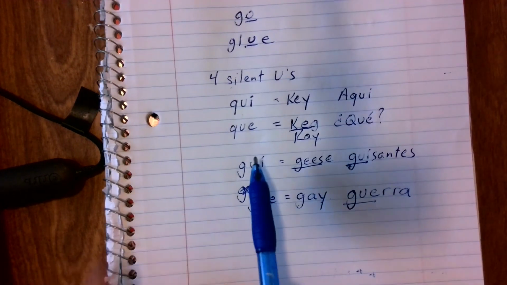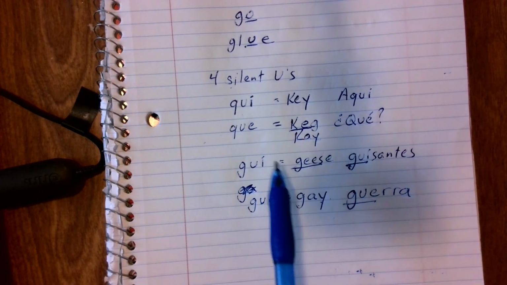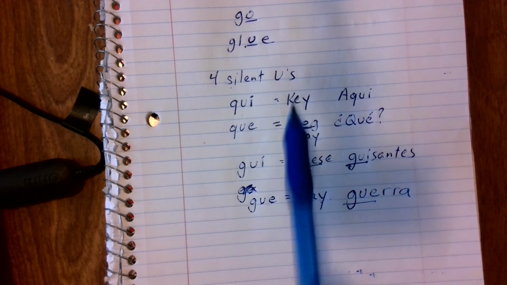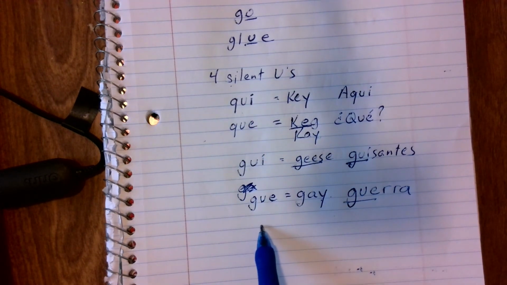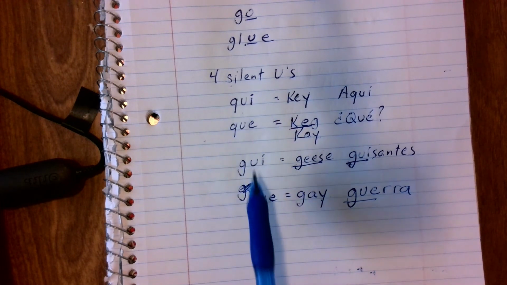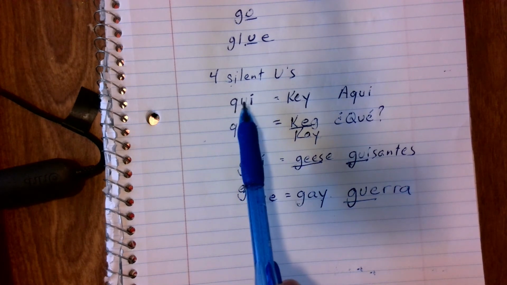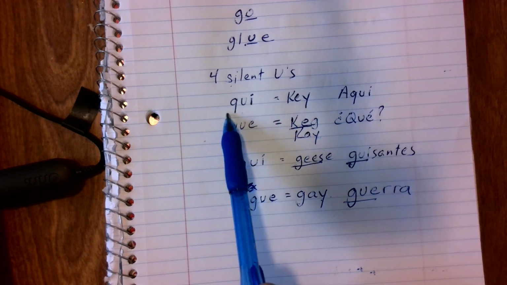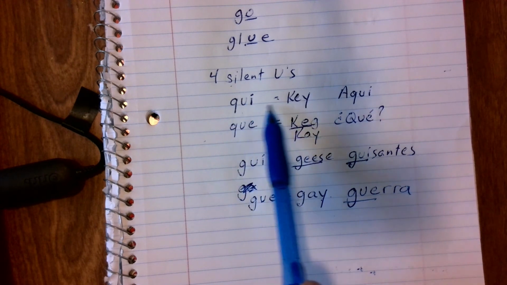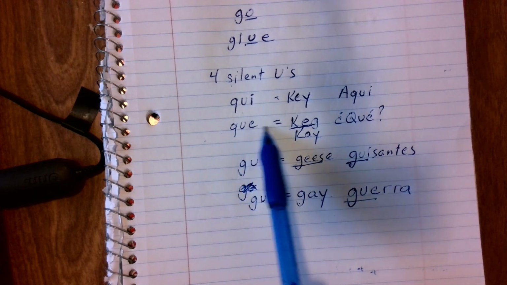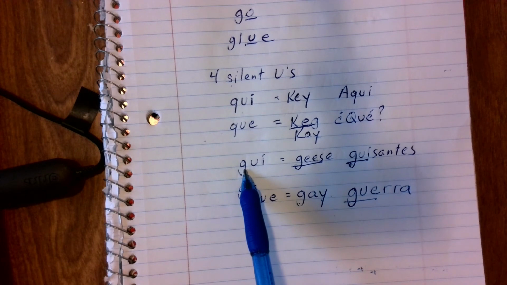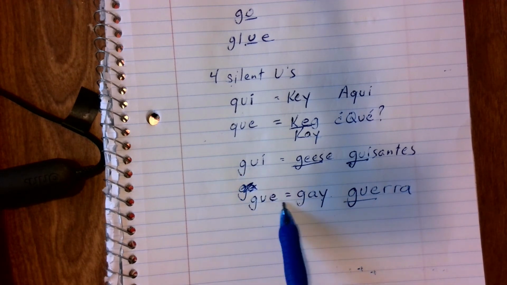And you look down here and you say, well, there are 4 exceptions. There are 4 silent vowels, and they're only silent in these letter combinations. If it's before an I and after a Q, it doesn't say quick or quiet. It says key, K, G, gay.